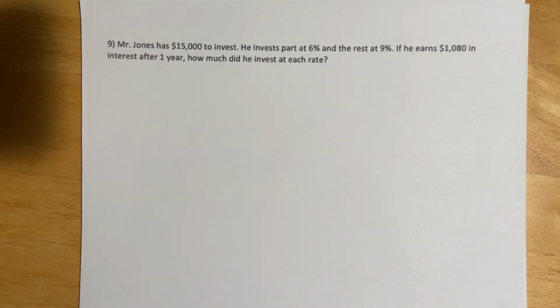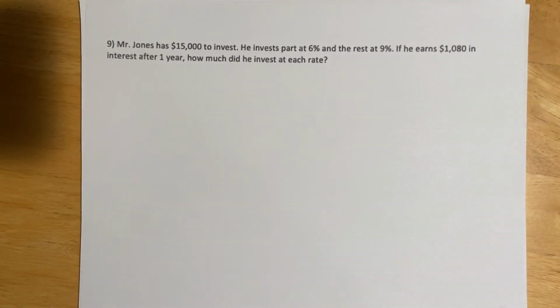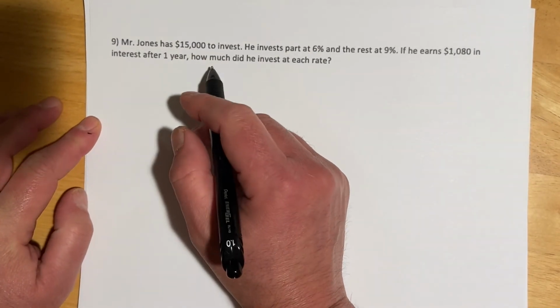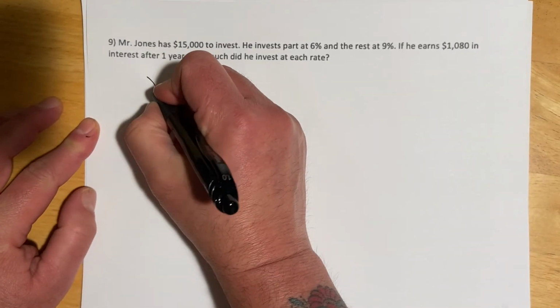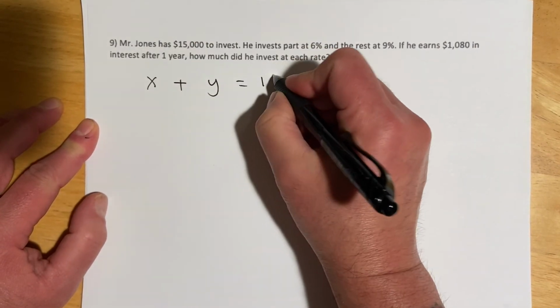Number 9, Mr. Jones has $15,000 to invest. He invests part at 6%, the rest at 9%. If he earns $1,080 interest after 1 year, how much did he invest at each rate? So he has a total of $15,000 to invest. So there's 2 accounts. So we'll let one account be X, the other account be Y, and together that's 15 grand.